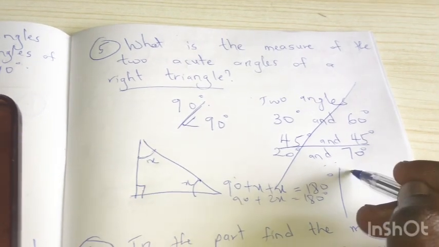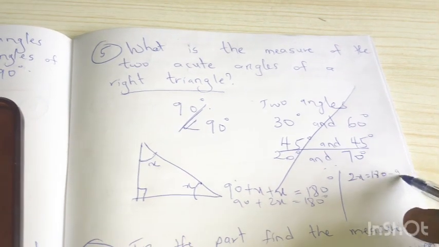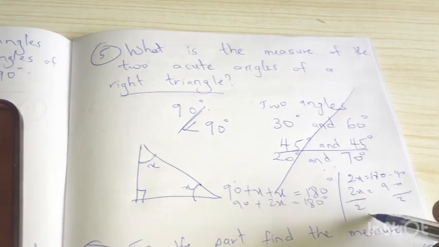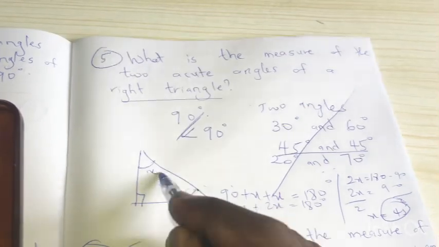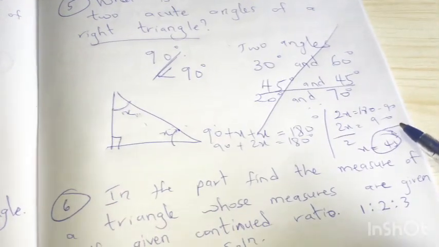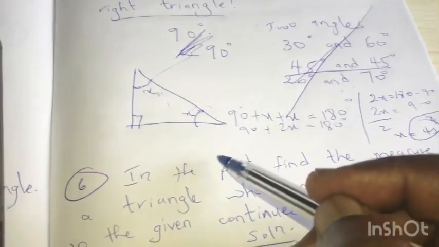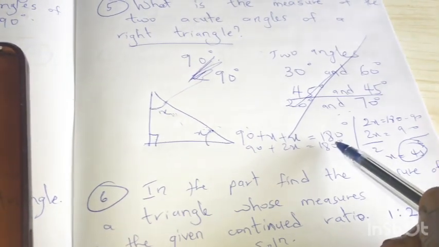Now when we group like terms, we get 180 minus 90. So 2x equals 90, which gives x equal to 45. So it means that the two acute angles are 45 and 45. I'm sorry for this mistake. Very sorry. So the acute angles are 45 degrees and 45 degrees. Okay, all right, let's move to the next one.